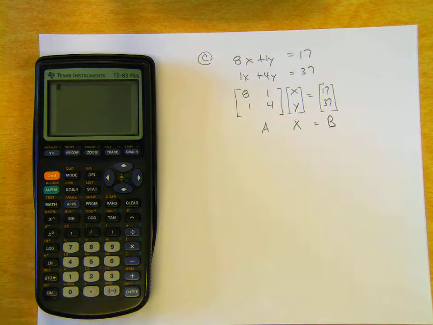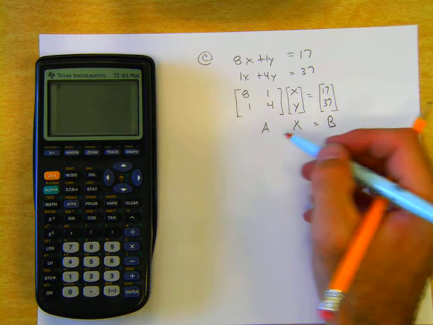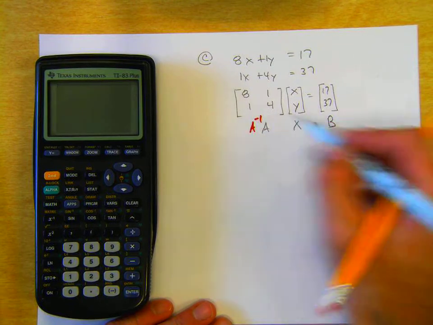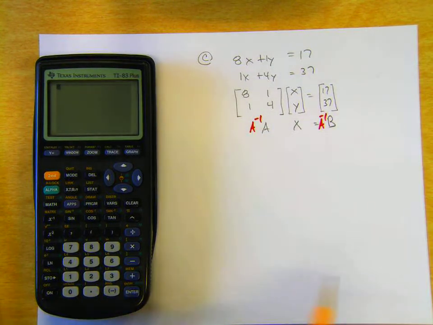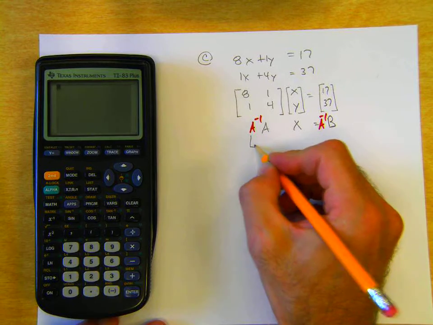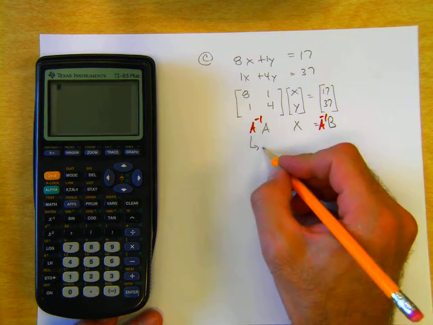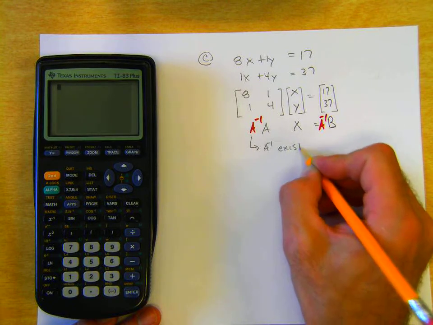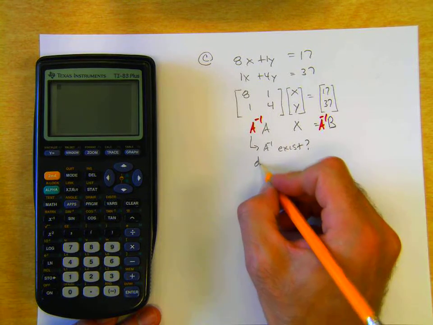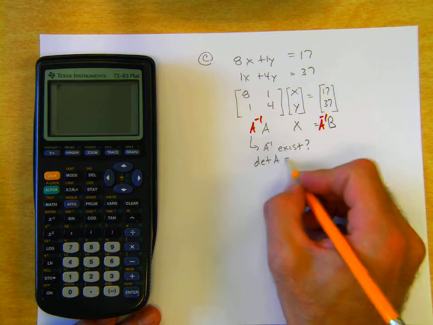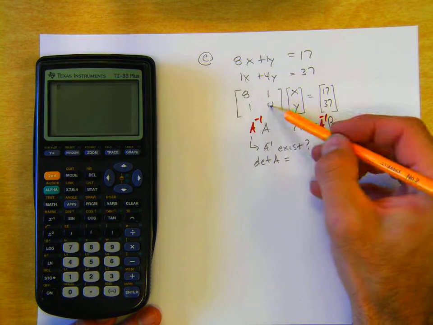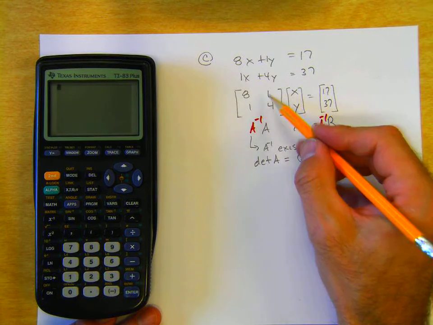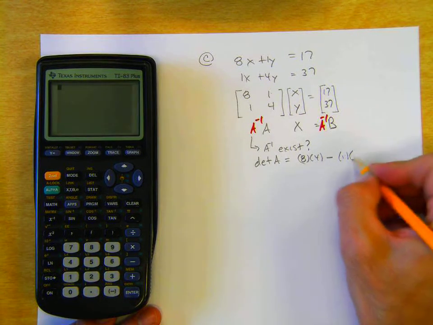Now, what we want to do to solve this is divide by A, but you can't divide with matrices, so you have to multiply by the inverse instead. Now, let's verify, does the inverse matrix exist? And we determine that using the determinant, which is the A and the D values multiplied, and subtracting the B and the C values multiplied.